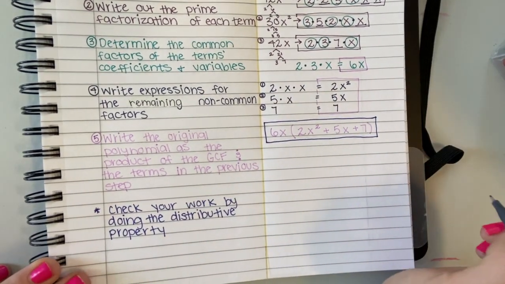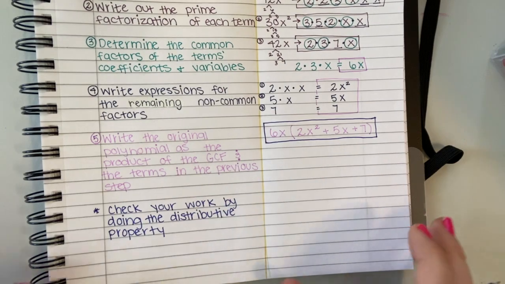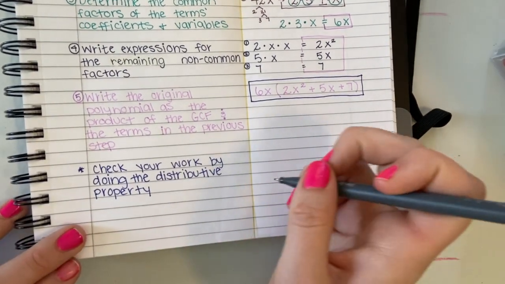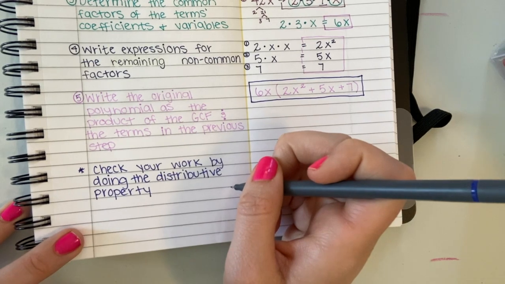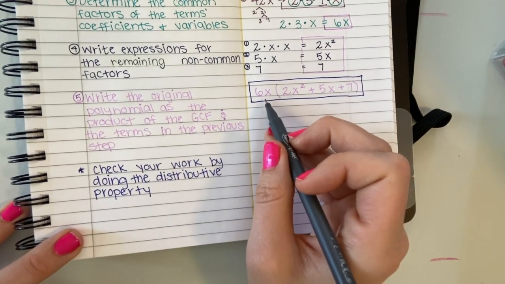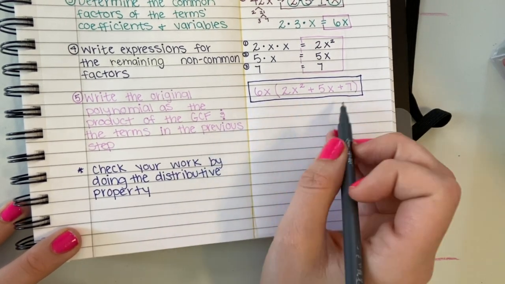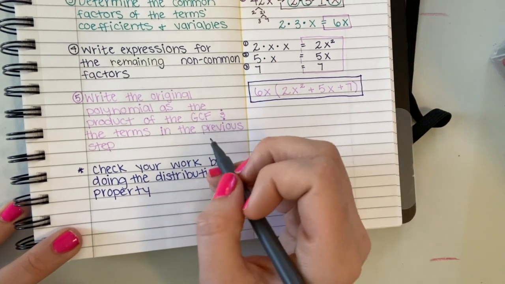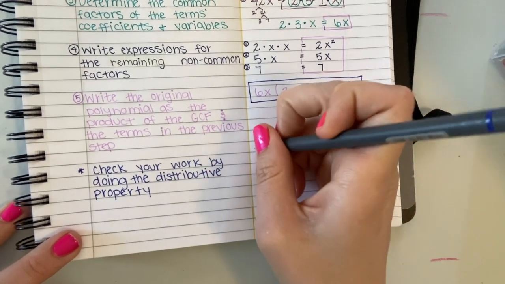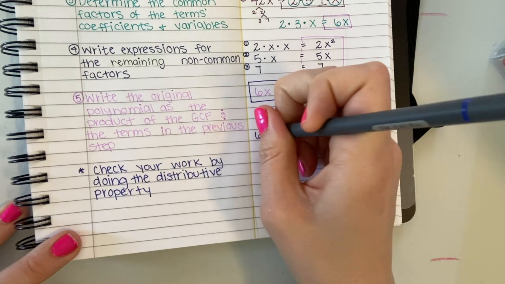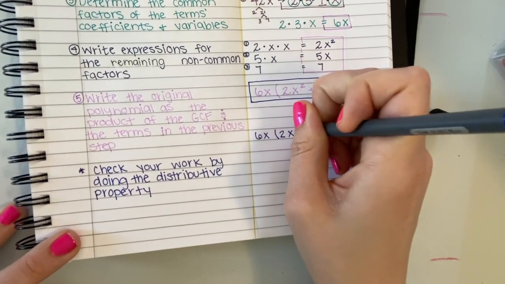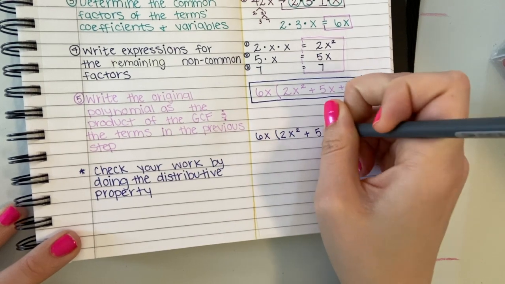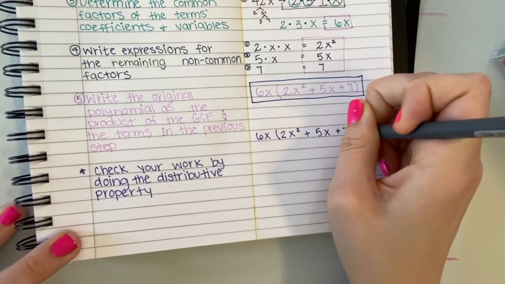And I can even check my work. To check my work, I just need to use the distributive property. If I do the distributive property, I should be able to go from this new expression back to the original. So I can write 6x times 2x squared plus 5x plus 7.